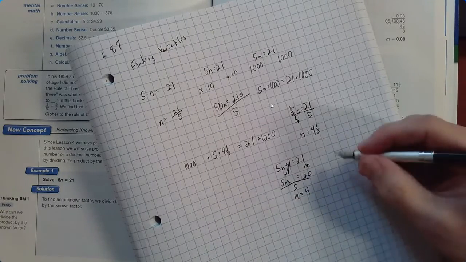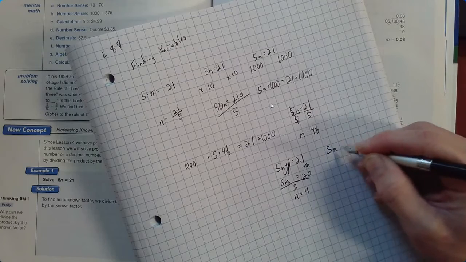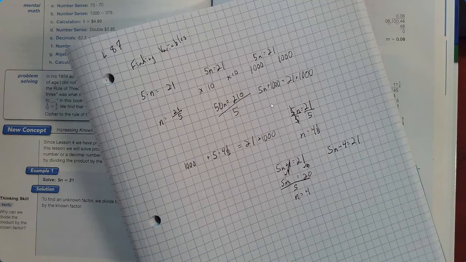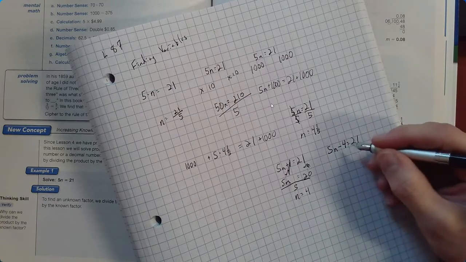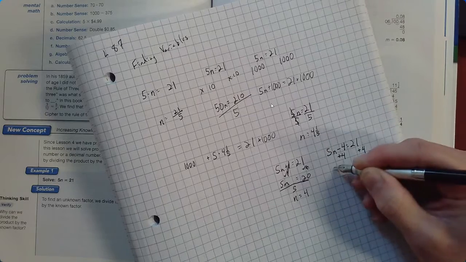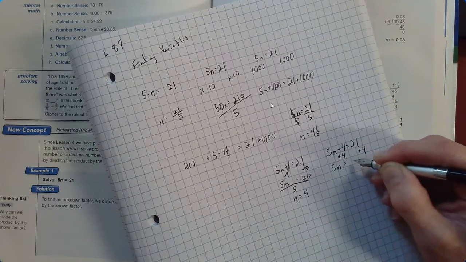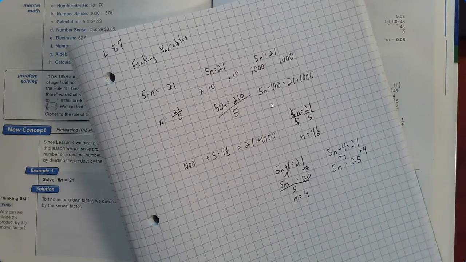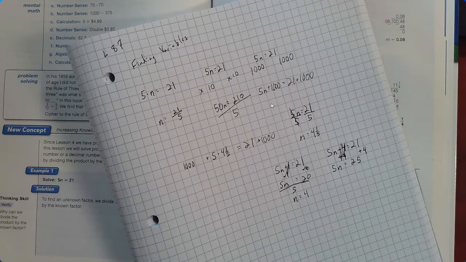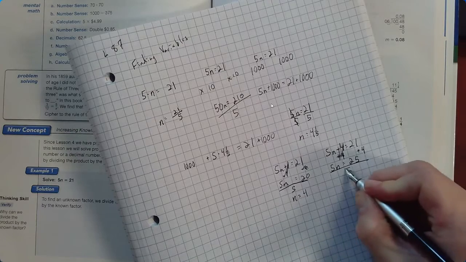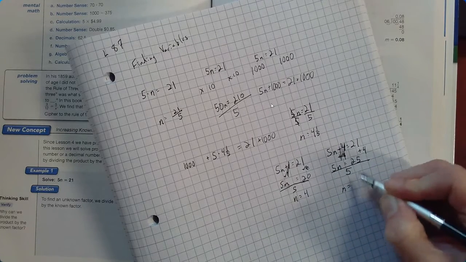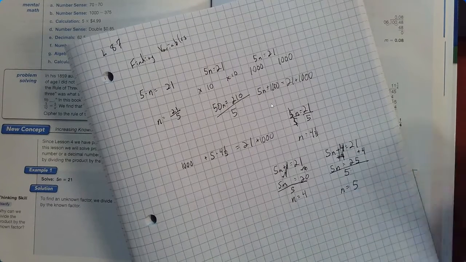If I had 5n minus 4 equals 21, here, what I'm going to do is the inverse. I'm going to add 4 to both sides, and that's going to give me just 5n equals 25. This gets crossed out. Now I can divide both sides by 5. 5 divided by 5 leaves n, and 25 divided by 5 equals 5.